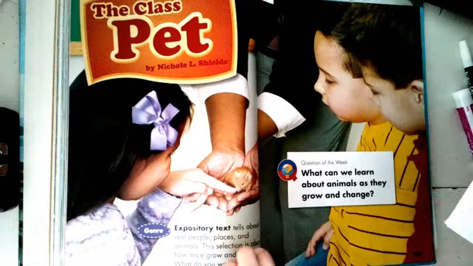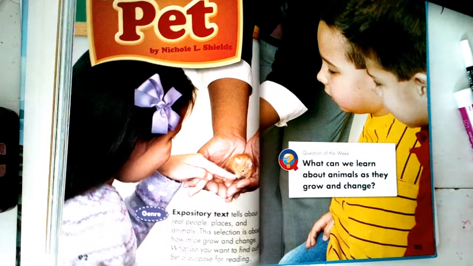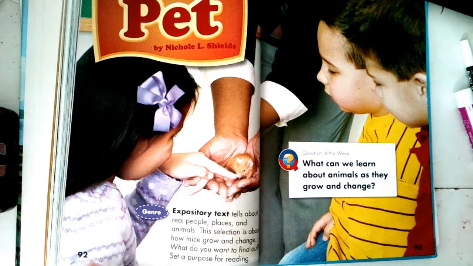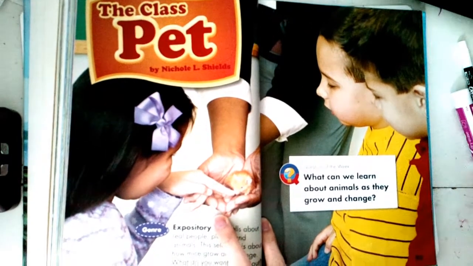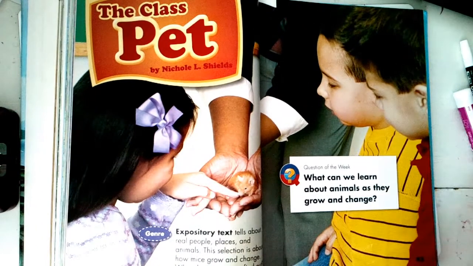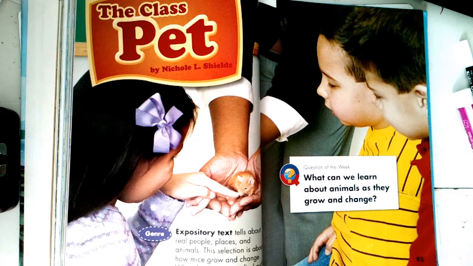So please pause me now, go get your materials, get your right page open, page 92, and then push play so we can begin when you're totally prepared. If you are with me here and you have your page opened, you have your writer's journal, and you have something to write with, like a pencil, we're going to go ahead and get started.